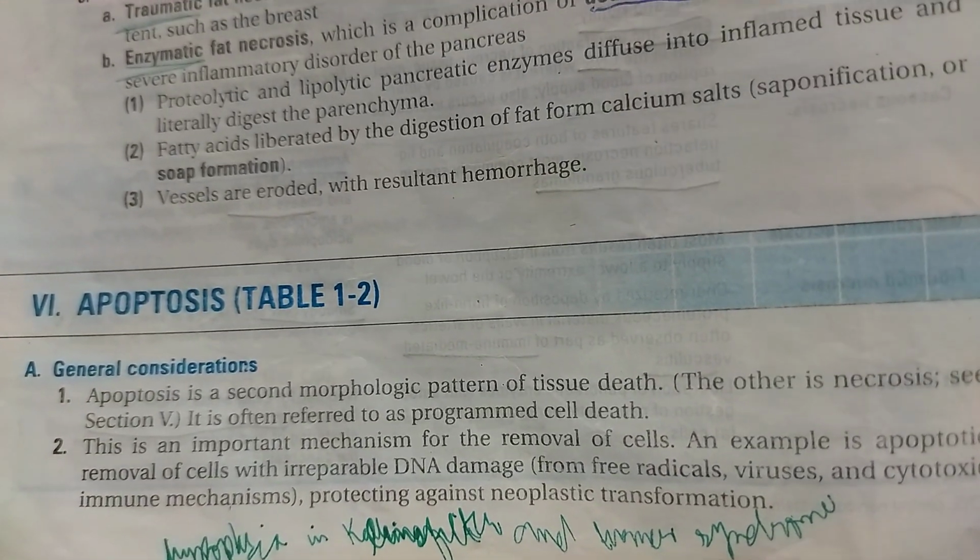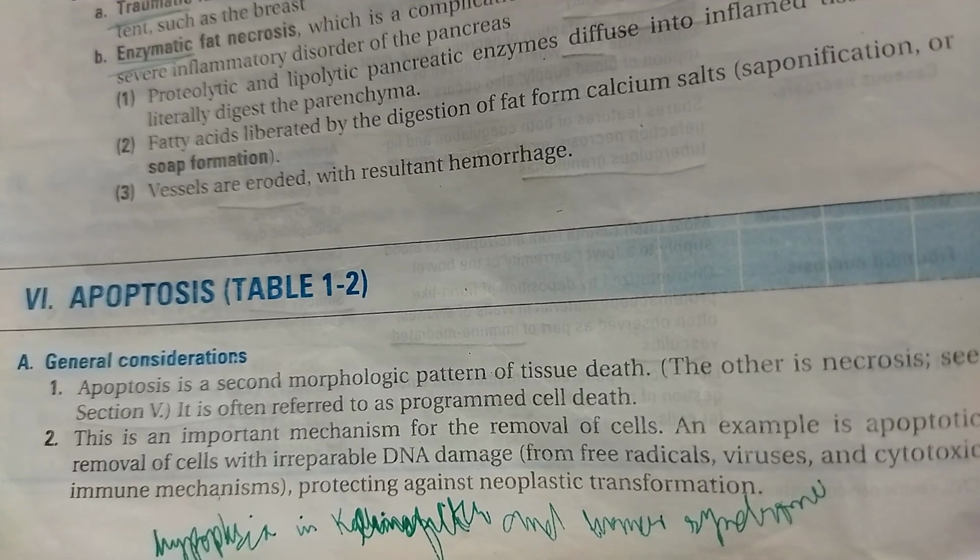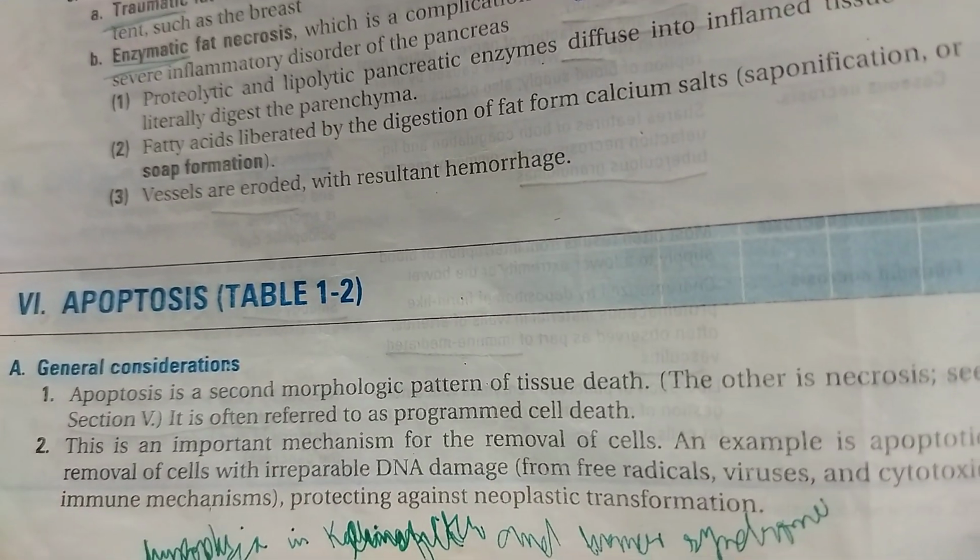Bismillahirrahmanirrahim. Now we will see apoptosis. Previously we have seen necrosis. Now we will see apoptosis.